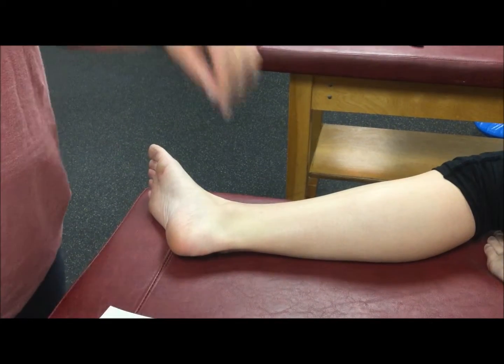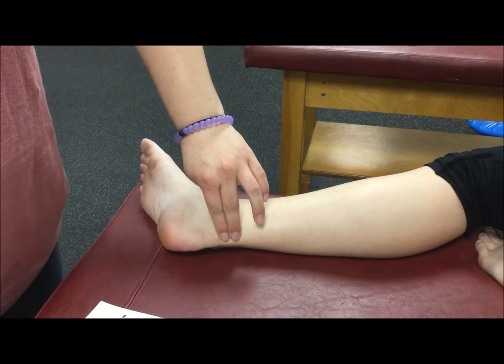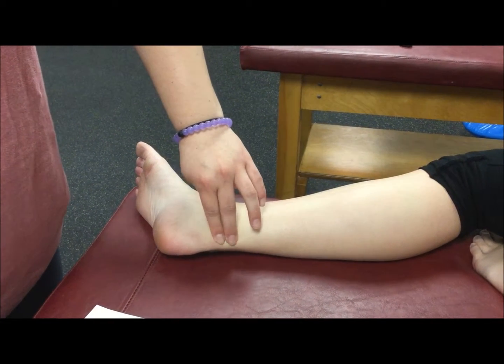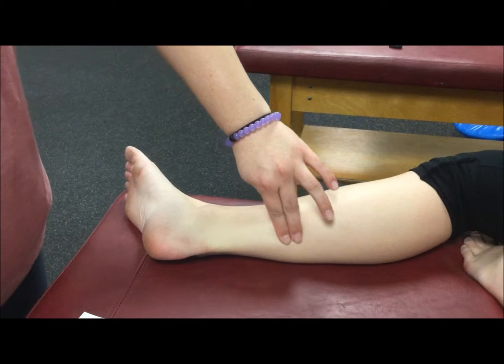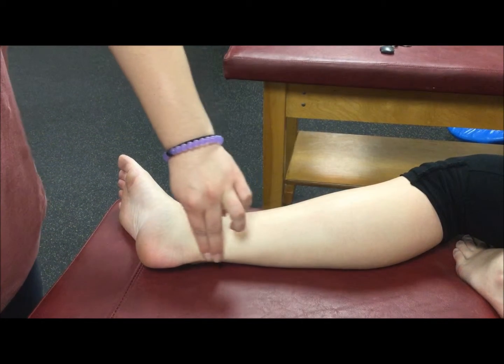So the tibial nerve is going to be posterior and lateral to the posterior tibial artery, and it's going to be difficult to palpate unless it's symptomatic, and it runs right along here.